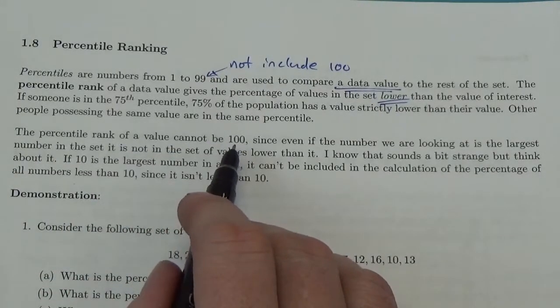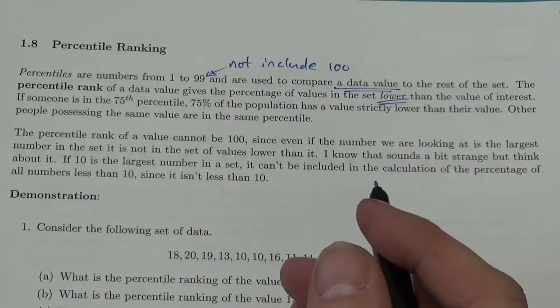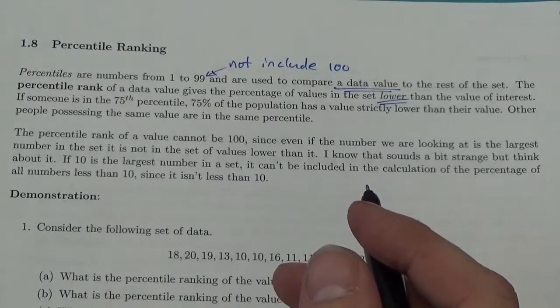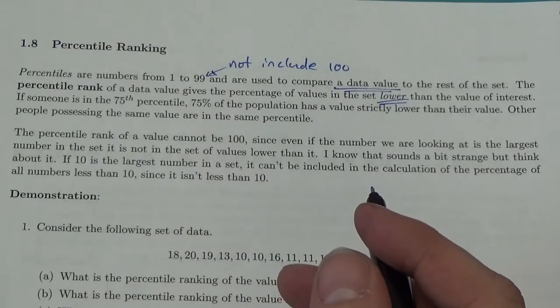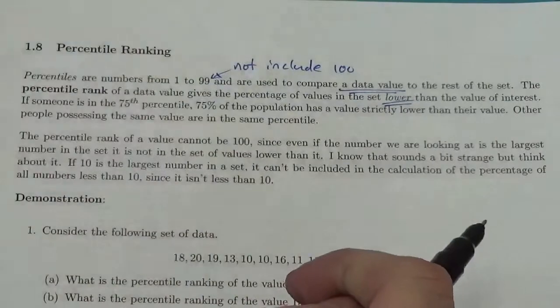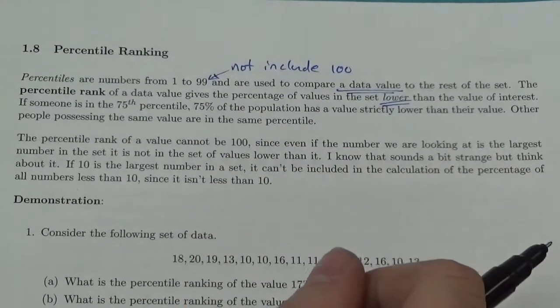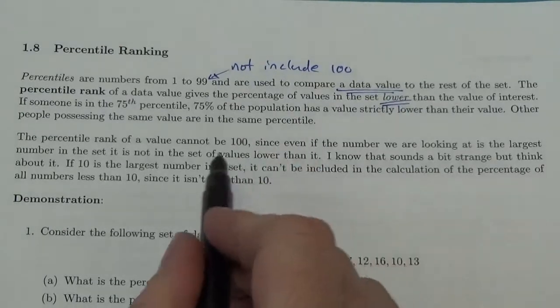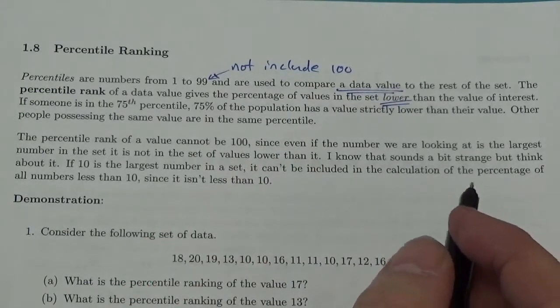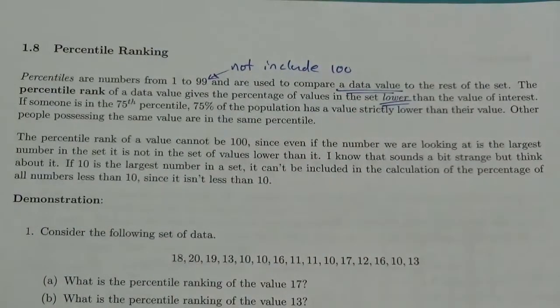That's because if you are in the data set, let's think about it in your class. Let's say we're going to rank you in the class with a percentile ranking, and maybe you're at the very top of the class. But it cannot be the case that 100% of the class would be lower than you, because you are in the class. You cannot be lower than yourself. You are the exception to that rule. So it can never be up to 100. Now let's take a quick look at some examples and see if we can make this make sense to you.